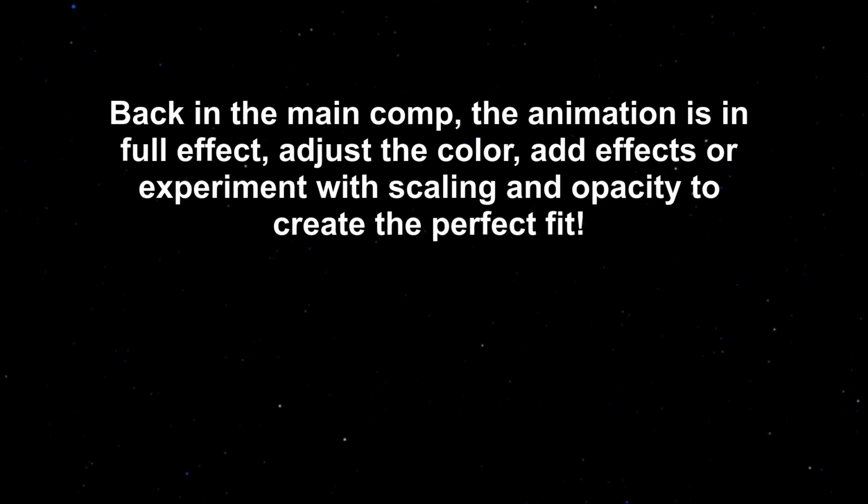Adjust the color, add effects, or experiment with scaling and opacity to create the perfect fit. You have now mastered simulating liquid drops. With practice, you can create any liquid effect. Now go ahead and create stunning visuals.